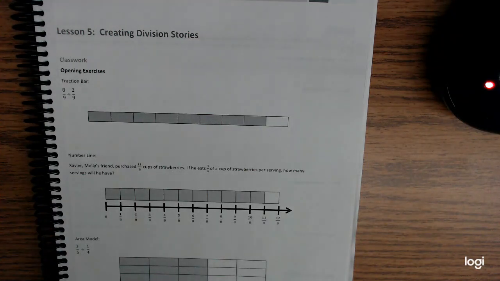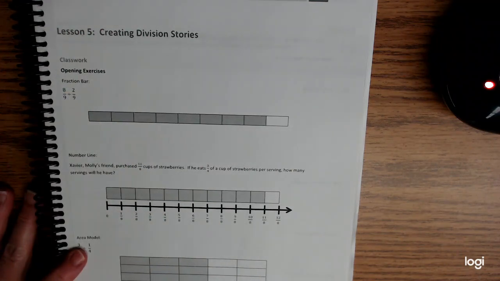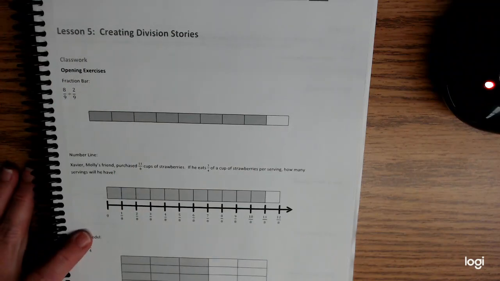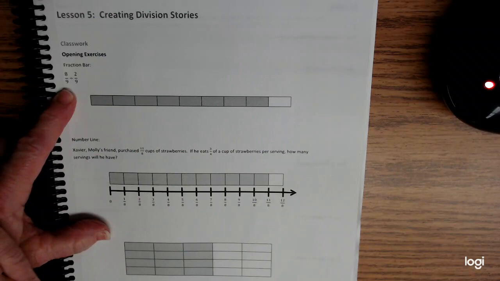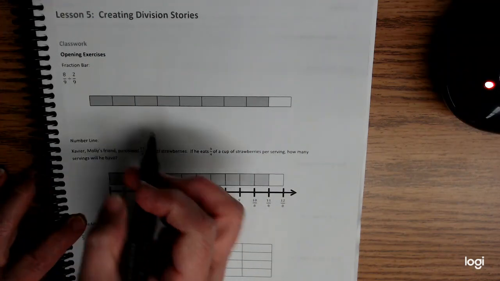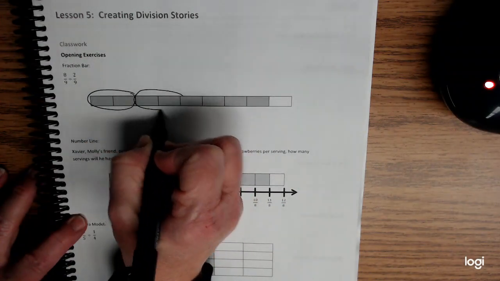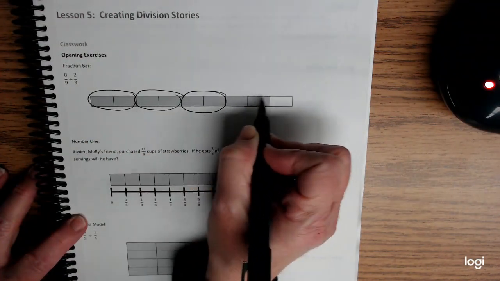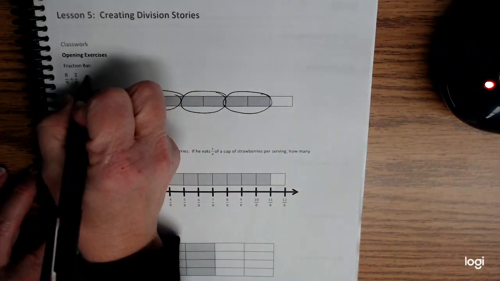Let's go ahead and look at the first opening exercise, and then I'm actually going to have you take some notes today. So our opening exercise here says the fraction bar, 8/9 divided by 2/9. Well, if you notice, what did we do? We colored in our 8/9, and we're going to circle every 2 out of the 9. There's 2, 2, and 2.